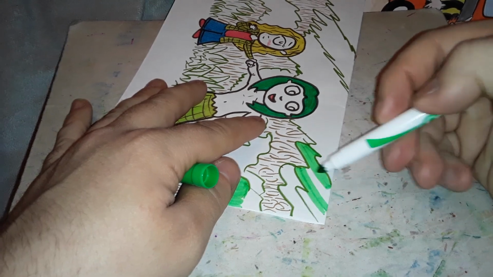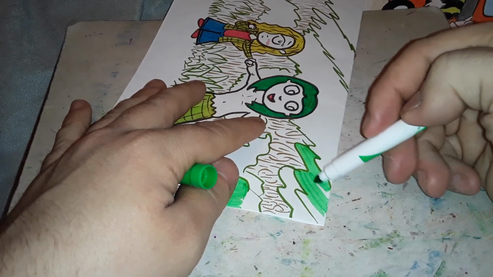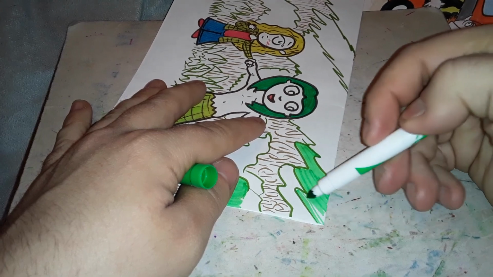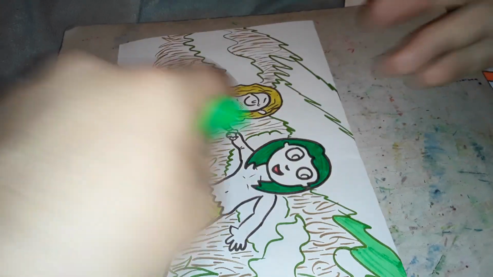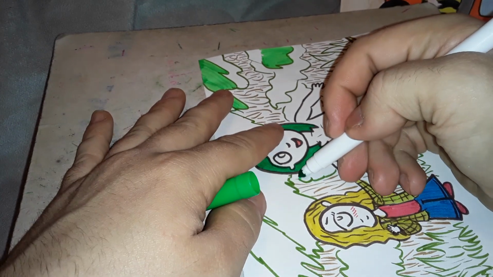I'm using a marker, so the marker lines will show up, so I want to make things look kind of random. So this one I did straight, this one's zigzag. Another one I could draw horizontally.